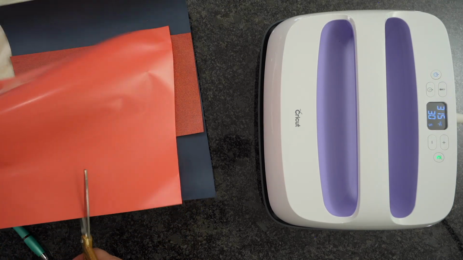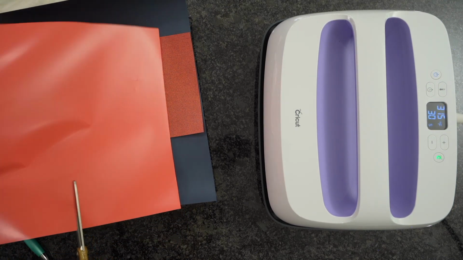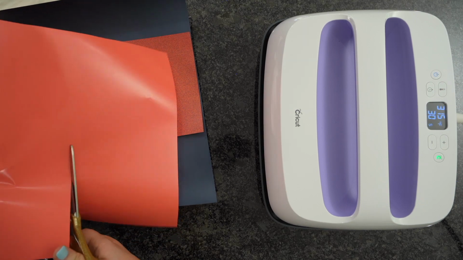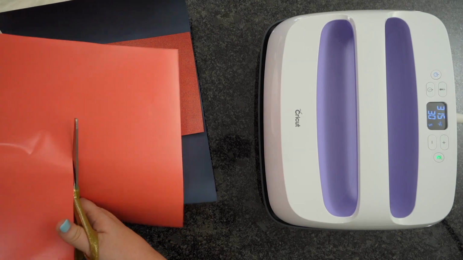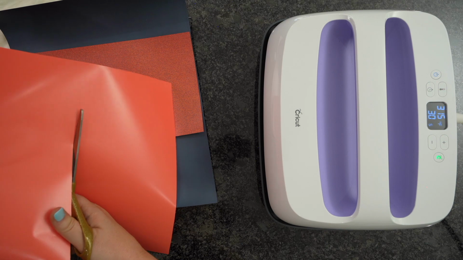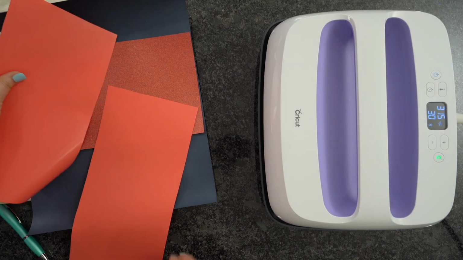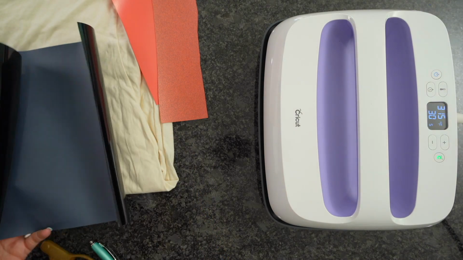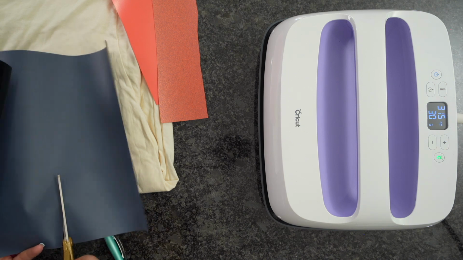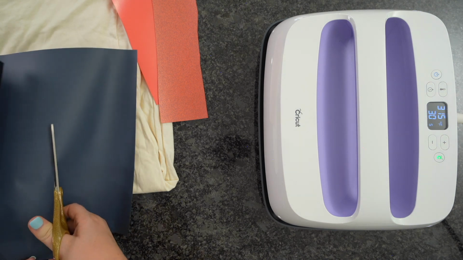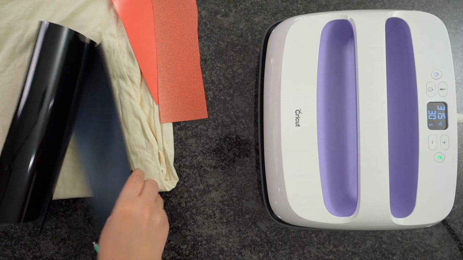So I like to go ahead and make sure I save material so I don't waste anything. Since with the Silhouette, I like to load in a little bit of extra. That way there's enough room for it to kind of go back and forth underneath the wheels. So we'll go ahead and do that and get everything out of our way, and we'll go ahead and trim down our last one right here. And then we're going to go ahead and weed everything out.